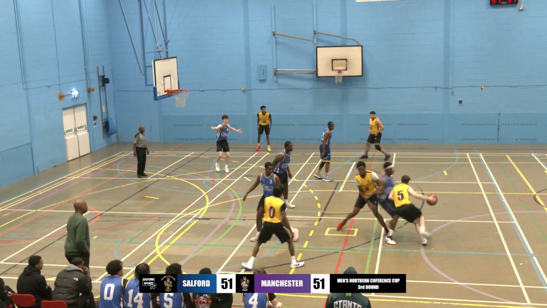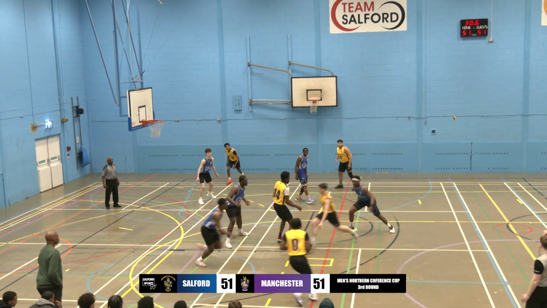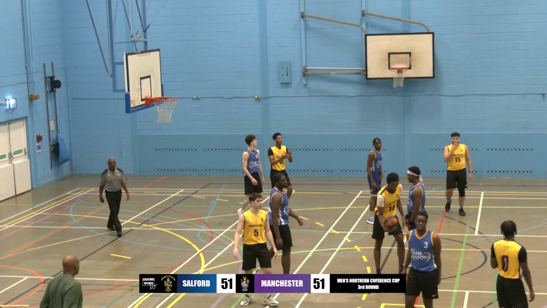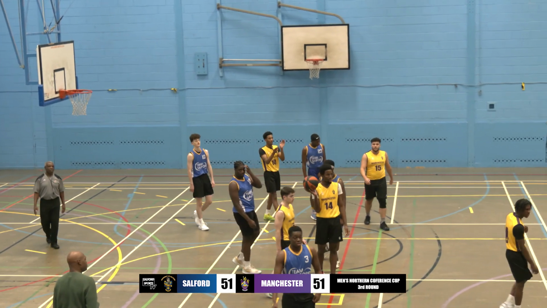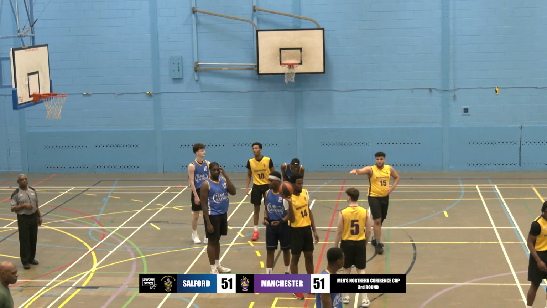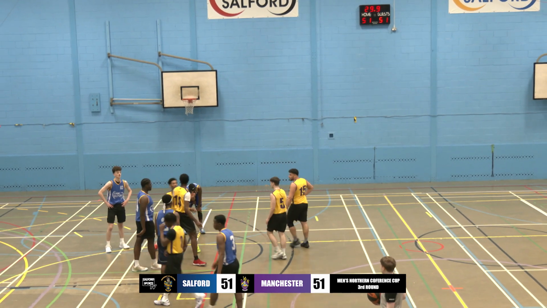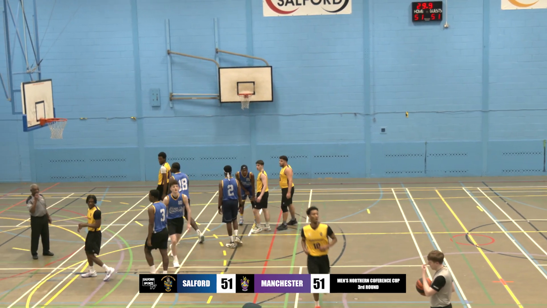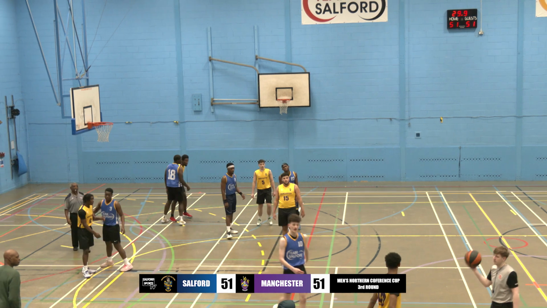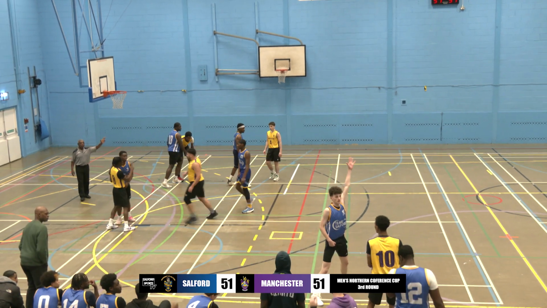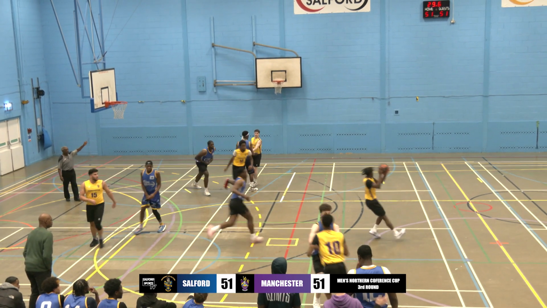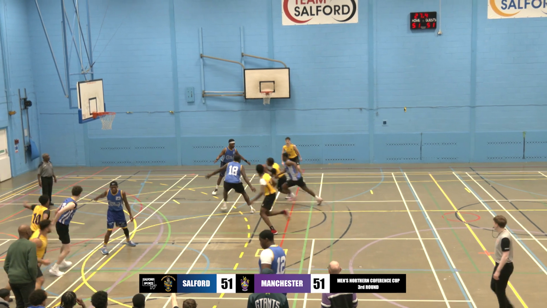Here come the Uni of Manchester again. Campbell bumps off of Obi, and then Obi reaches in there. Sideline ball. Salford did have a foul to give, so that won't send him to the line, but it will give Kelly Obi his 4th foul. So Obi is 1 foul away from ejection. He's such an important player for Salford. They definitely want him on the court in the dying embers.